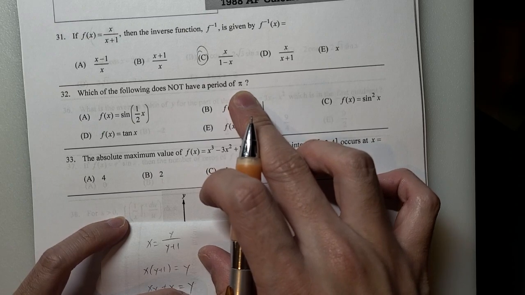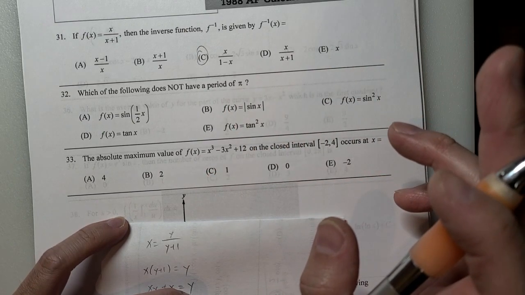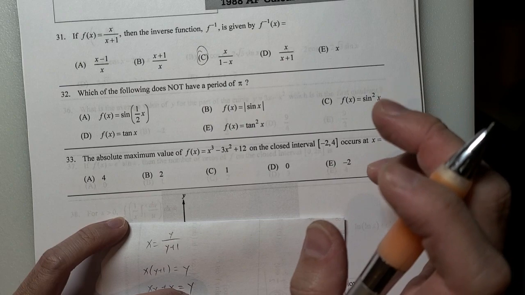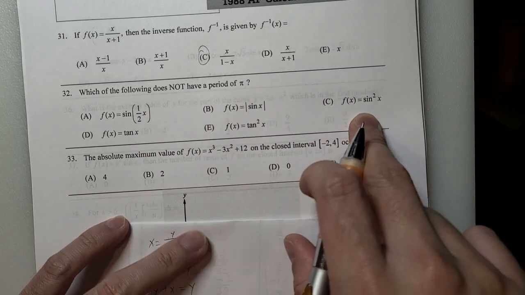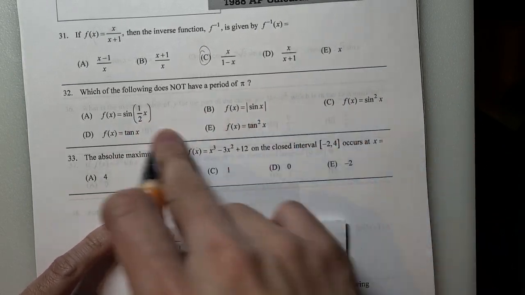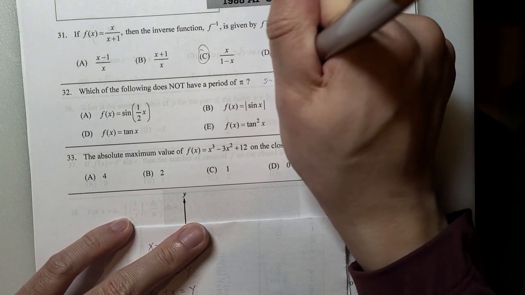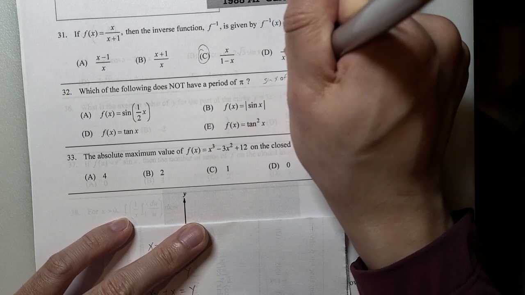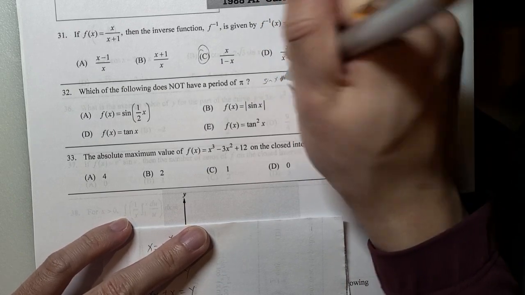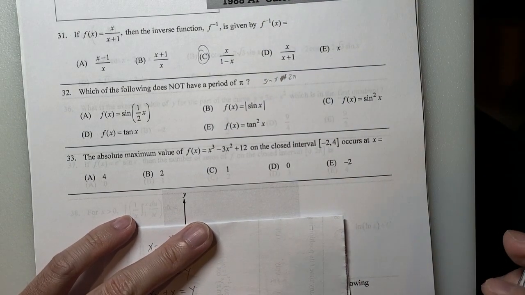Okay. Let's just go with the sine first. Sine x, we know, has a period of 2 pi. Okay? Sine x has a period of 2 pi.